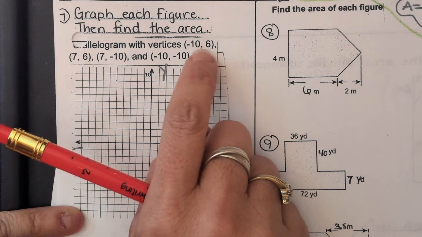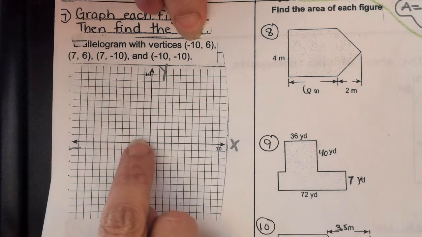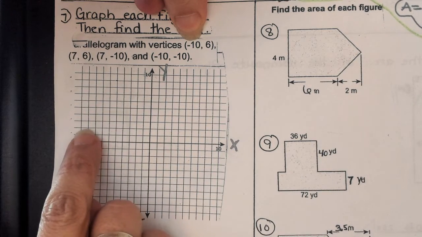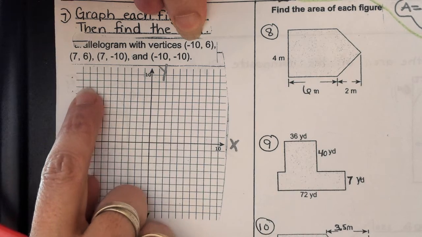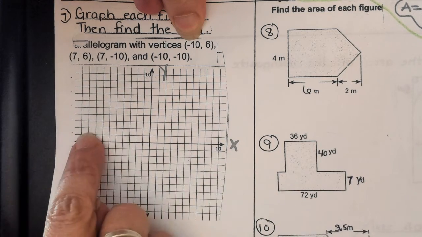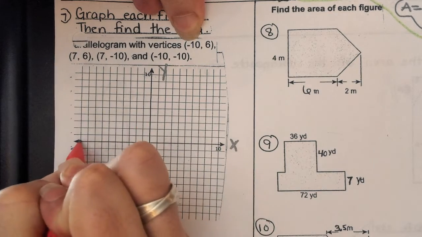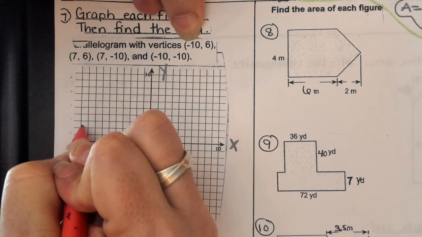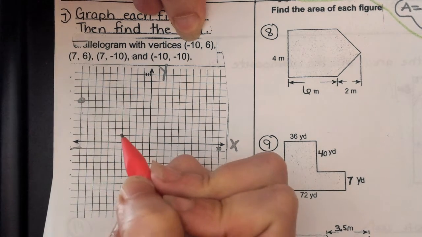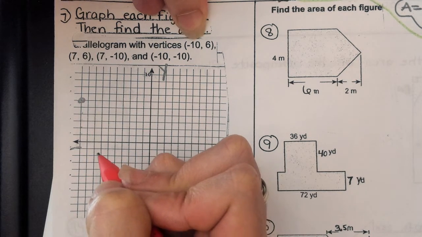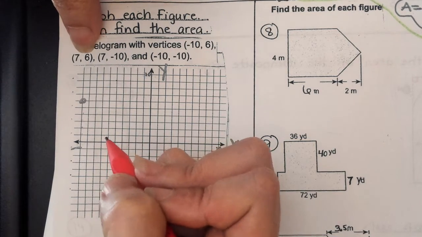Okay? So, like negative 10 and 6. When I go to graph that, I'm going to go across to negative 10 and then 6 up. And if you'll remember, babies crawl before they walk, before they stand up. So, negative 10, positive 6. If you're just copying my dots, it is not going to help you. Okay, 7 and 6.